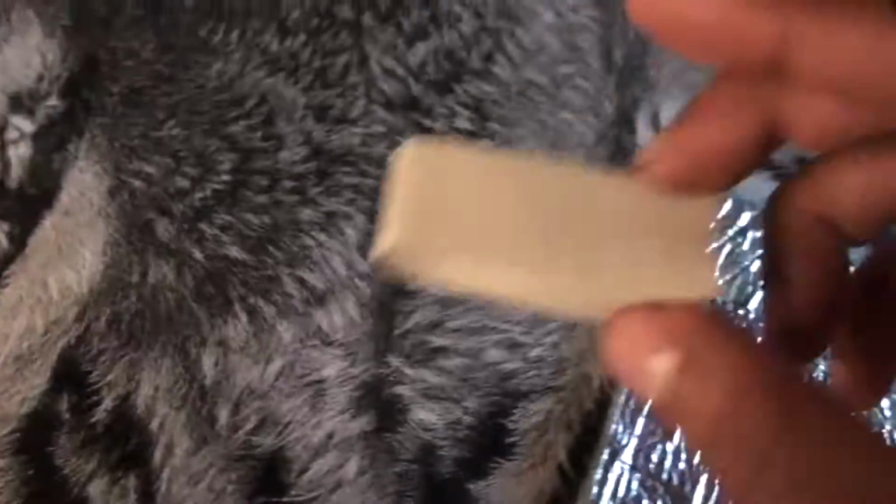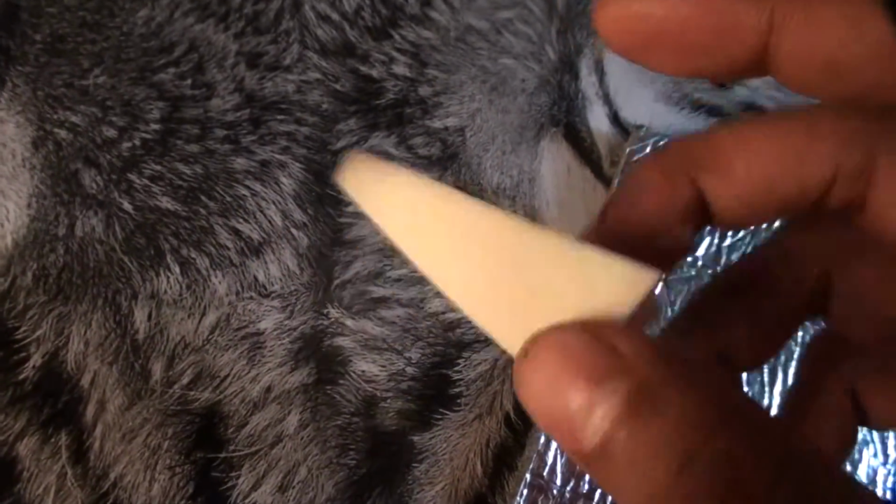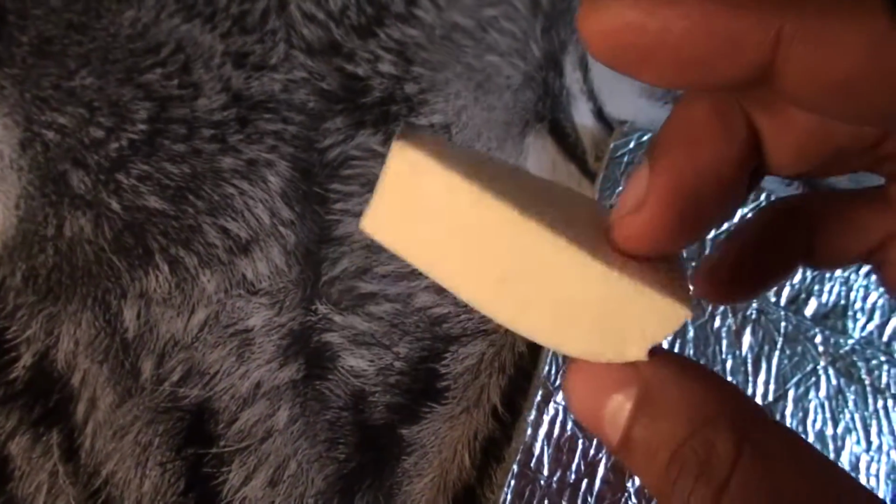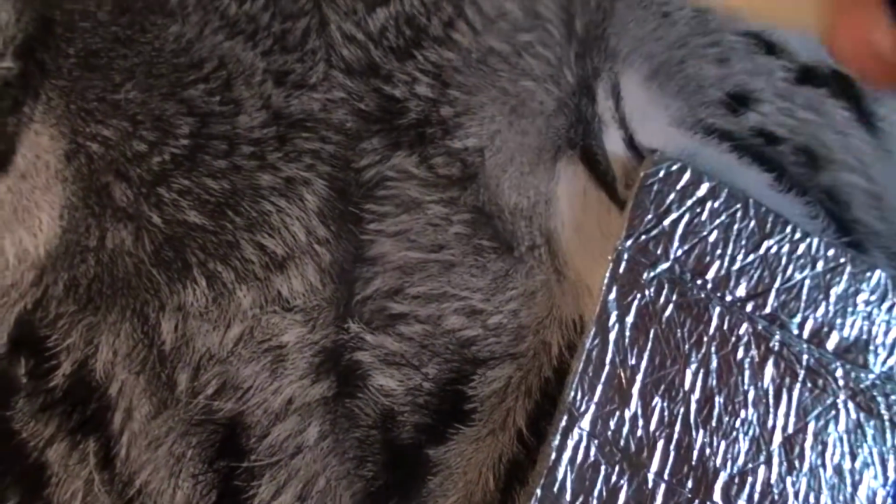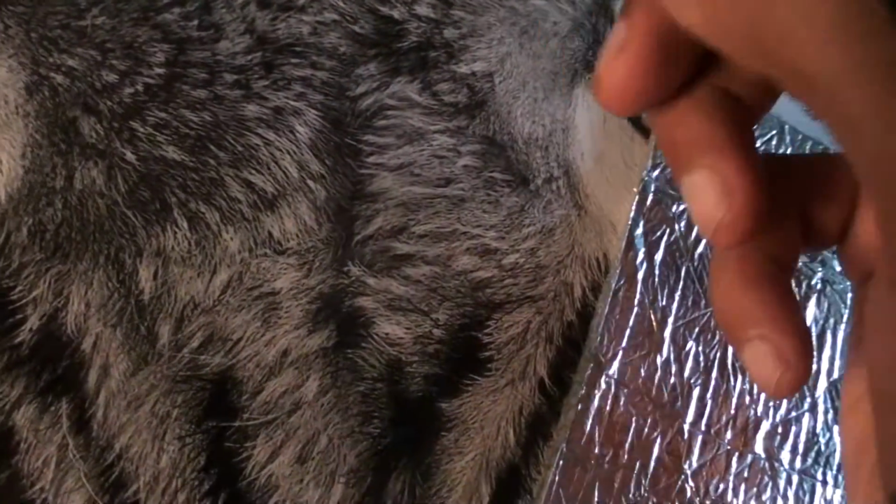You know, recently I also found these makeup sponges. These are great for covering large areas, blending in large areas.